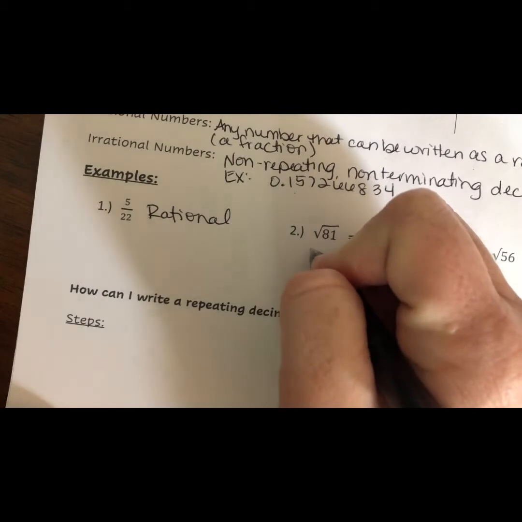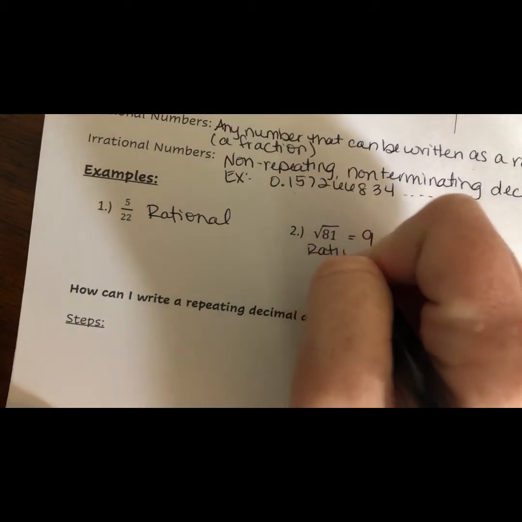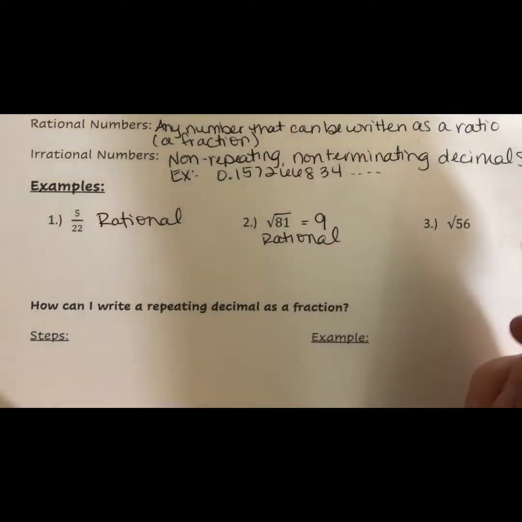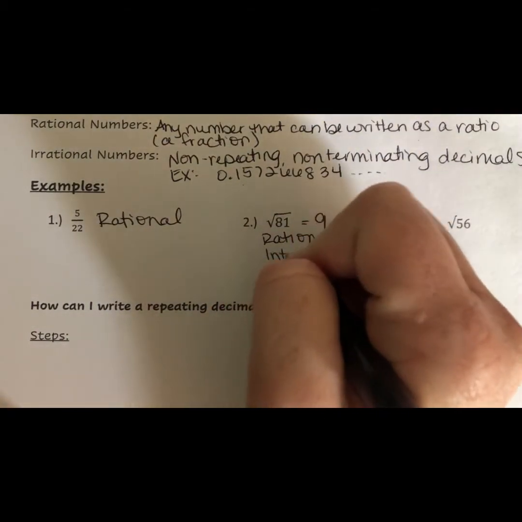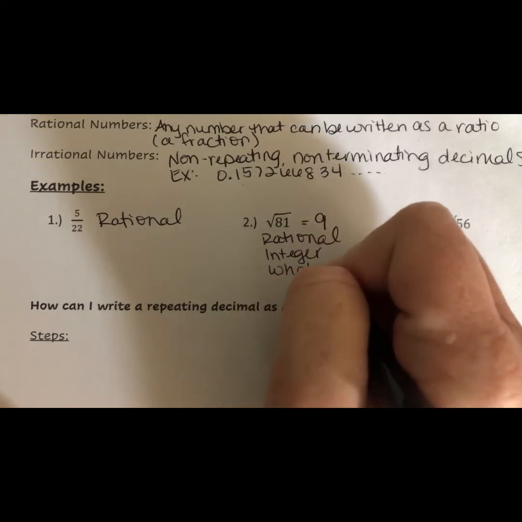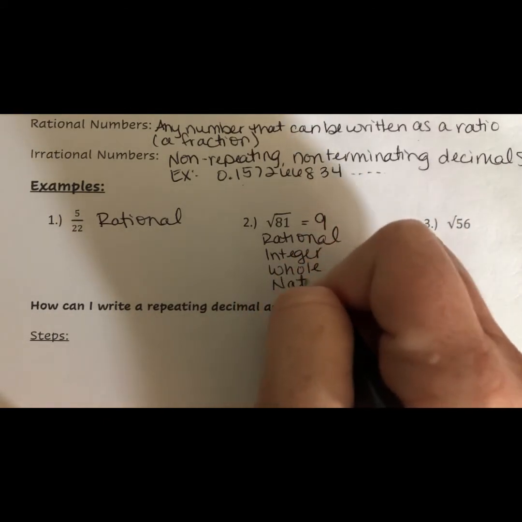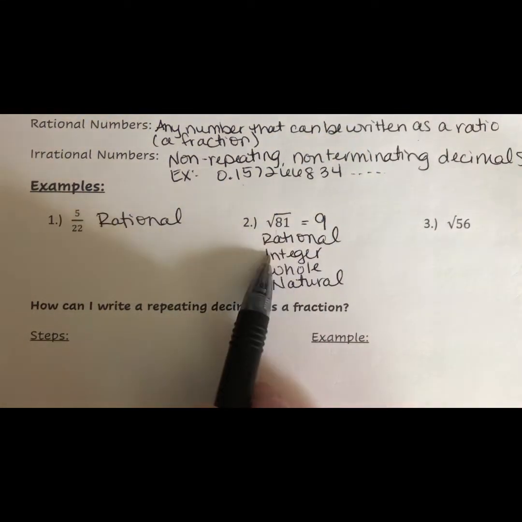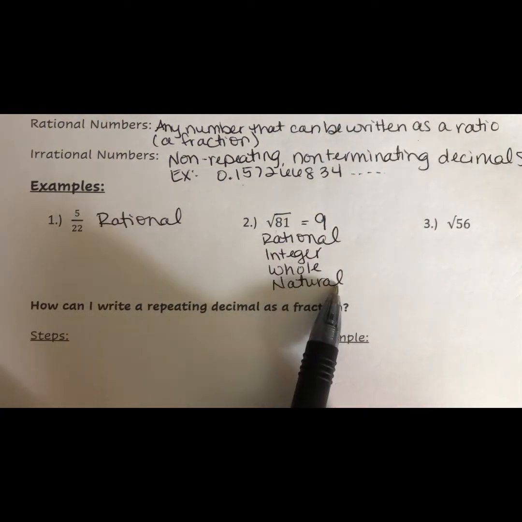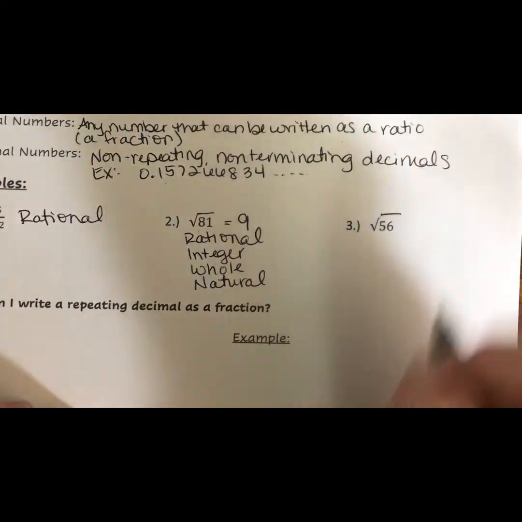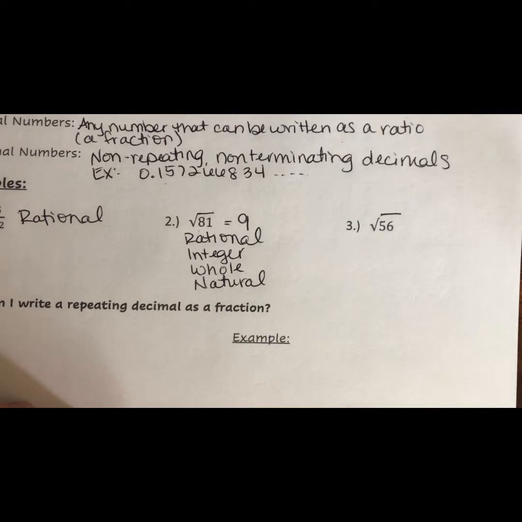So we're going to write rational, and then integer, whole number, and natural number. So the square root of 81 is rational, it's an integer, it's a whole number, and it's a natural number. And then lastly, the square root of 56. So you need your calculator for that to simplify it.